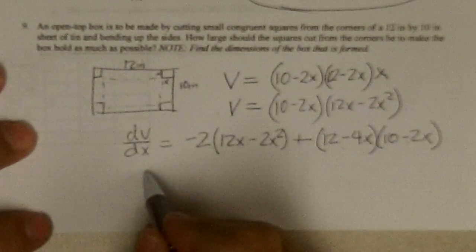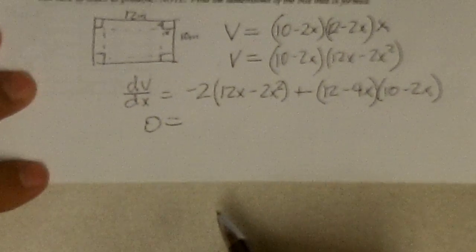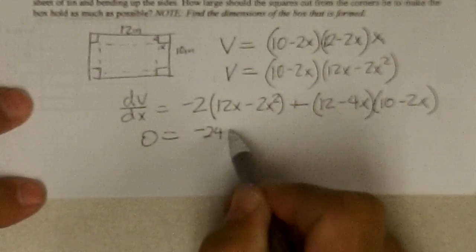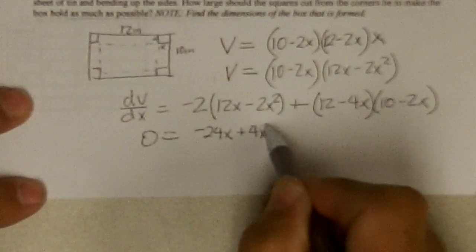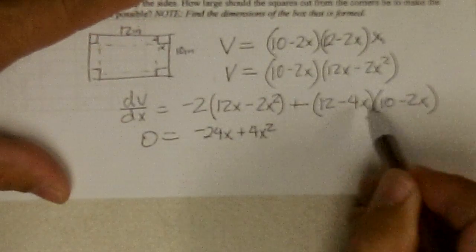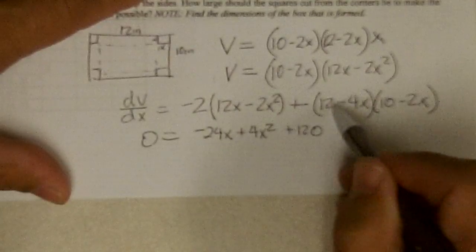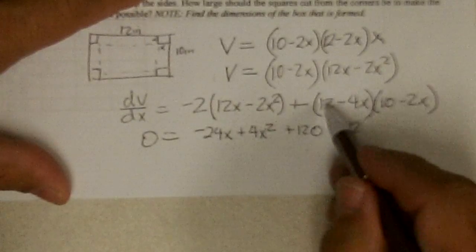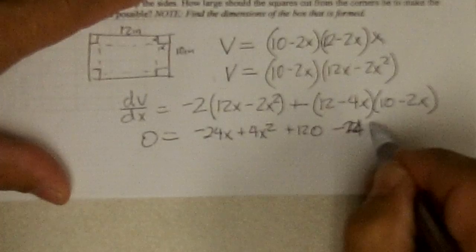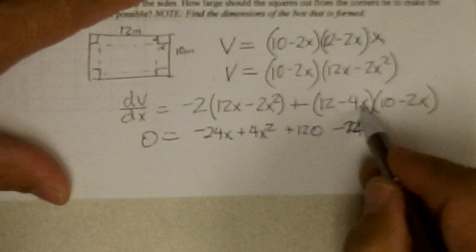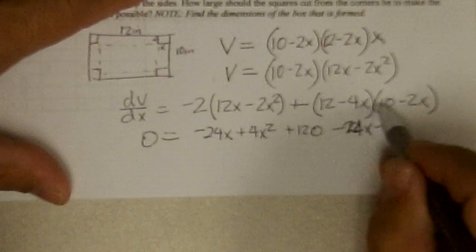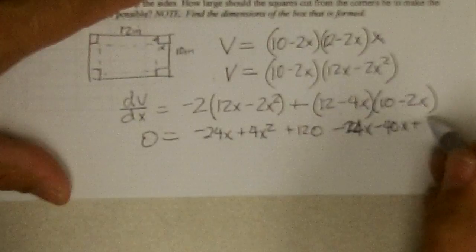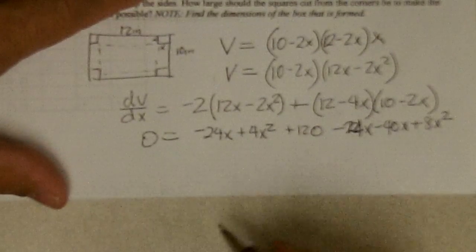And then we set that equal to 0, so we're going to have 0 equals negative 24x plus 4x squared plus 120 minus 120 minus 24x minus 40x plus 8x squared.